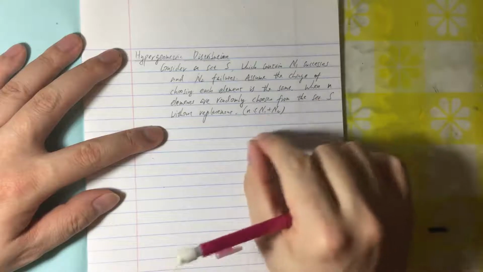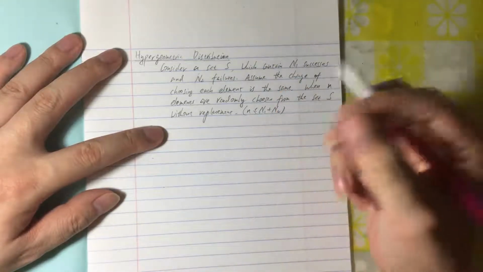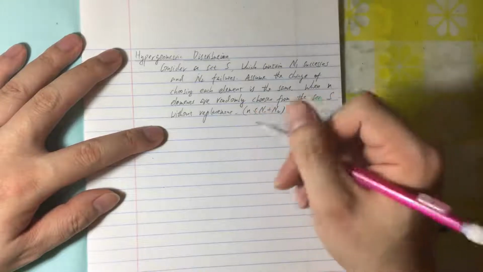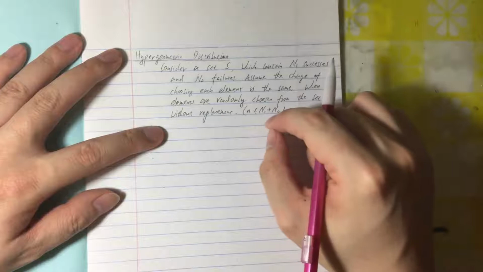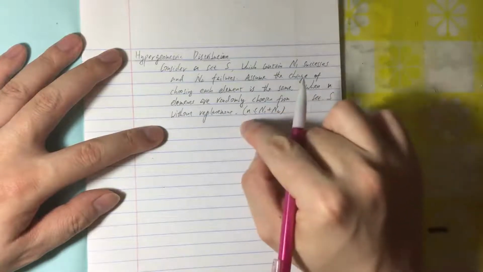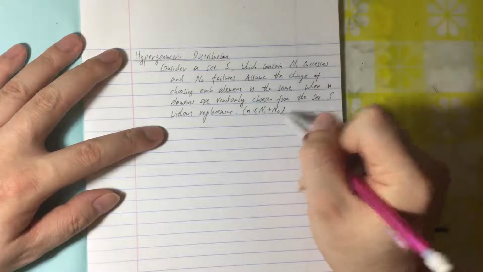We cannot choose more than n1 plus n2 elements, since n1 plus n2 represents the total number of elements in the set. For example, if there are only 10 elements in the set, I cannot choose 12 elements. I can choose at most 10 elements. So n must be less than or equal to n1 plus n2.